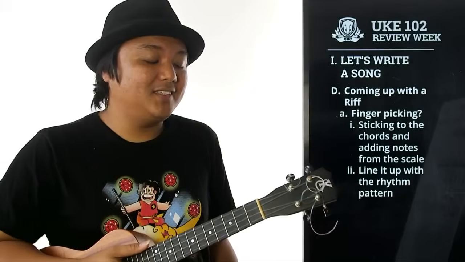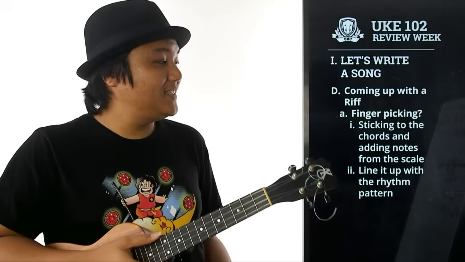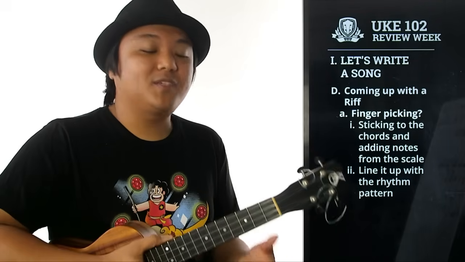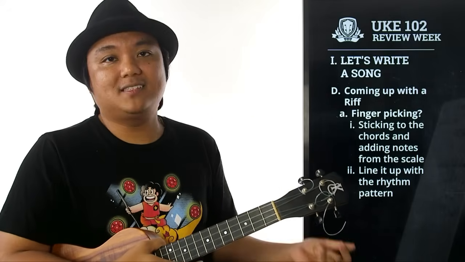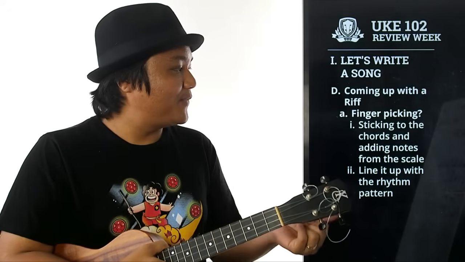So nice and simple, nice and steady. The consistency of the rhythm pattern helps us kind of line things up. I'm adding notes in there, but keeping it nice and consistent with the rhythm. Any questions?